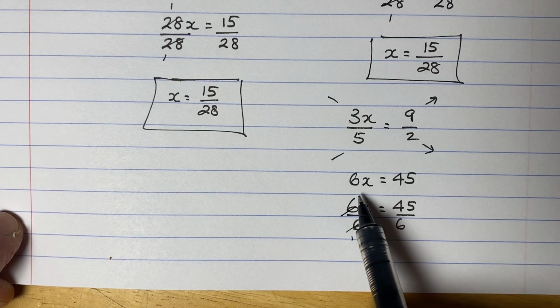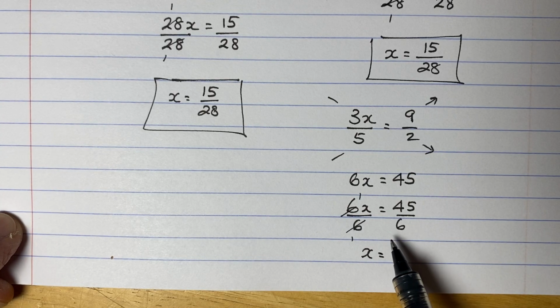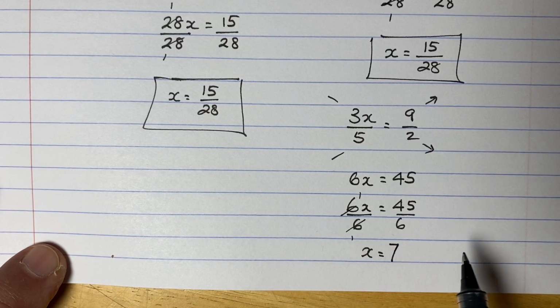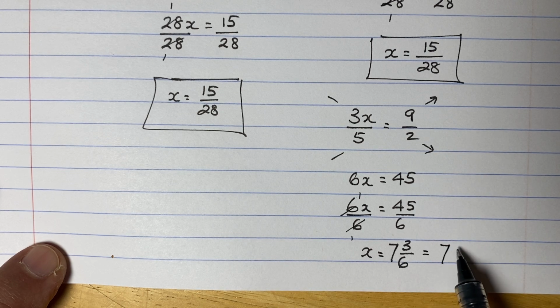6 and 6 would cancel. x equals 45 divided by 6. How many 6 goes into 45? 7 times. 7 times 6 is 42, remainder 3. But this cancels to 7 and a half.